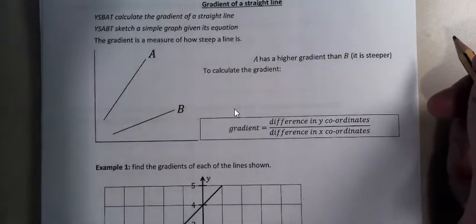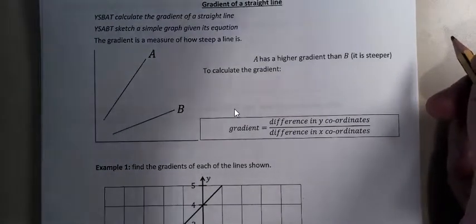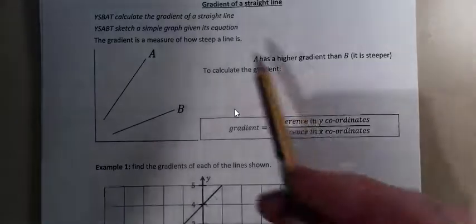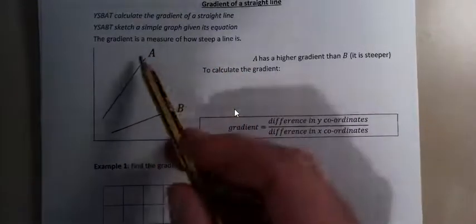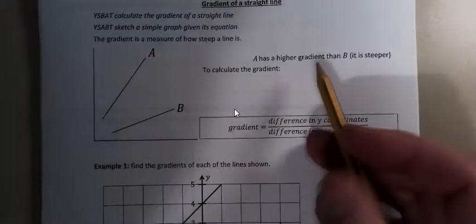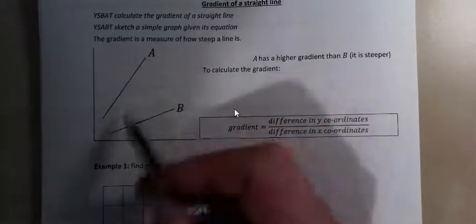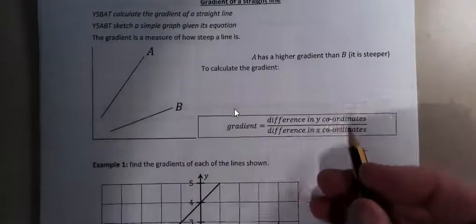Gradient of a line people tend to find quite complicated, but effectively it's the steepness of the line. So if you look at these two lines here, line A is a steeper line than line B, and so it is going to have a higher gradient. It's going to have a higher number attached to it.